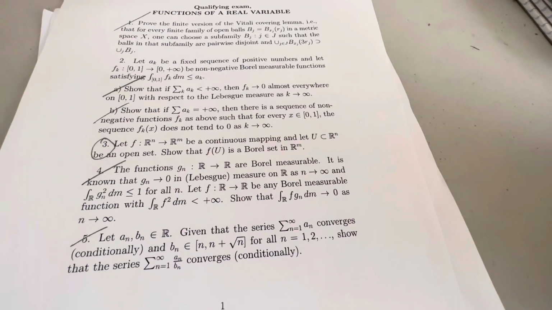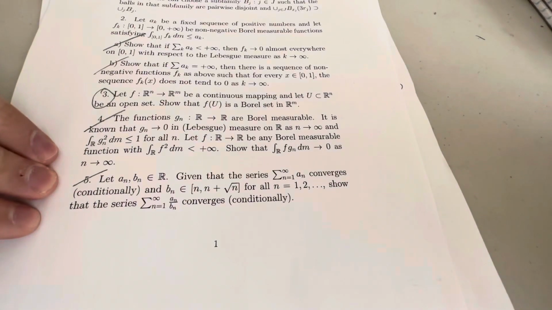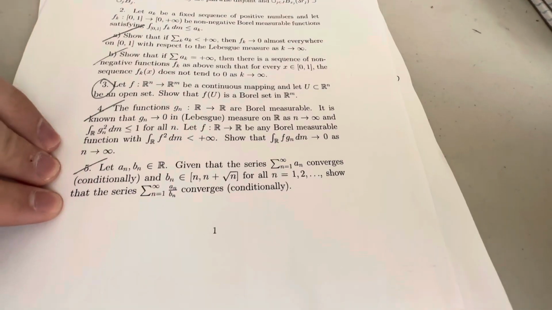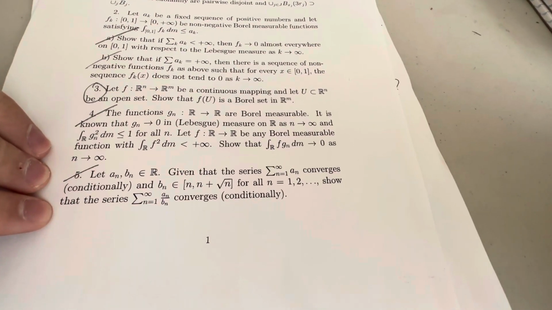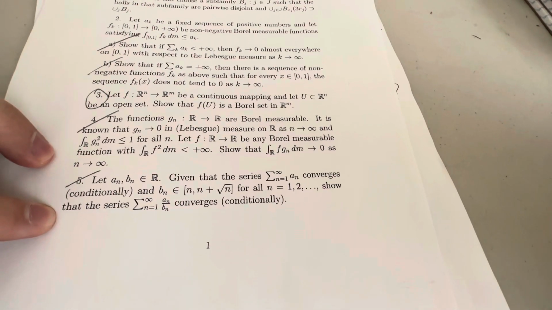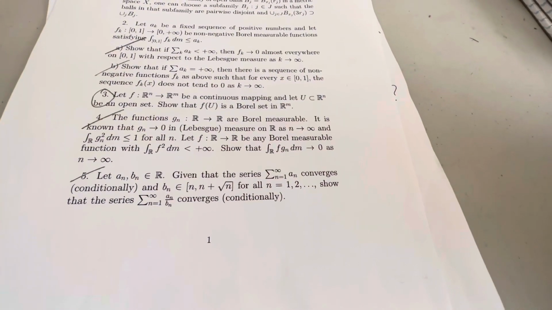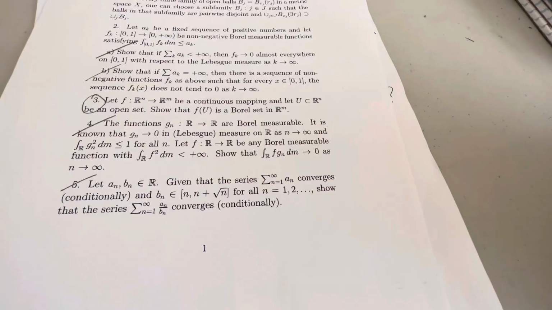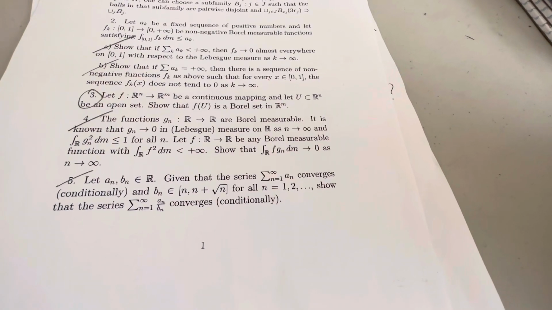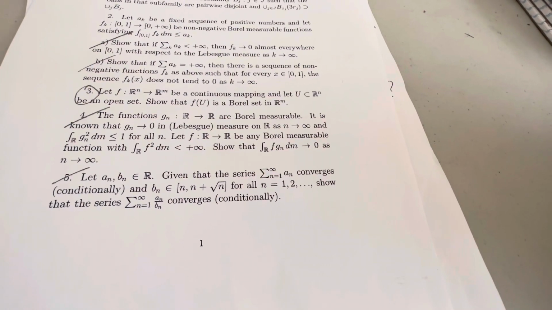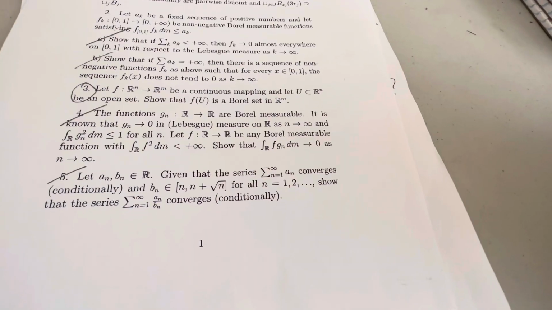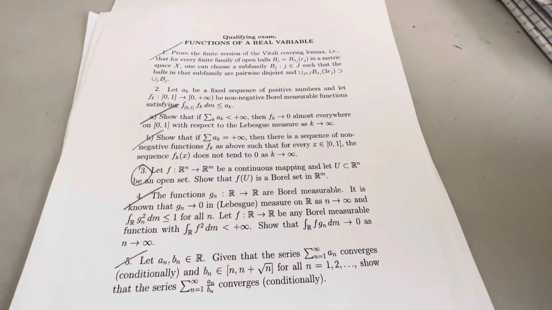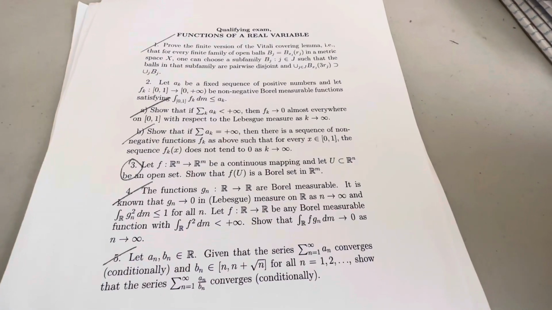Okay. Question 5. Let a_n and b_n be sequences of real numbers. Given that the series of a_n, so you add up all the a_n's, converges conditionally, and b_n is between n and n plus the square root of n, show that the series a_n over b_n converges conditionally as well. All right, so just to comment on this test.